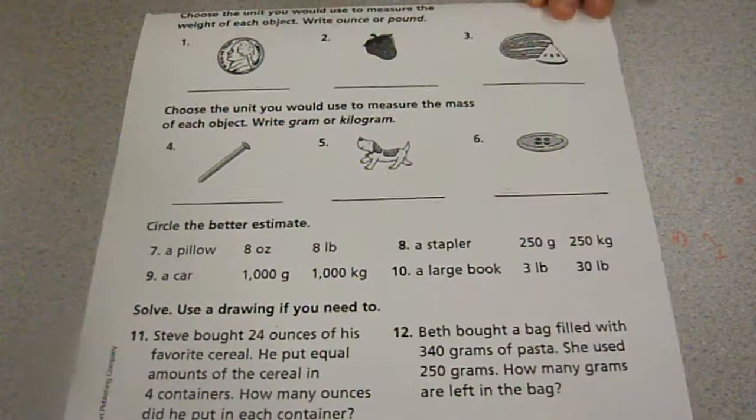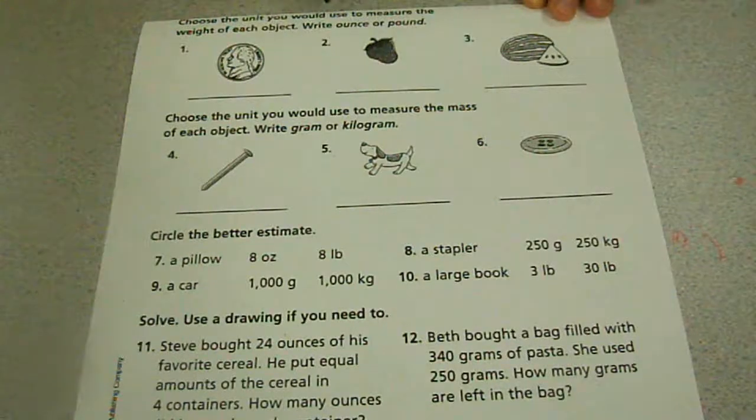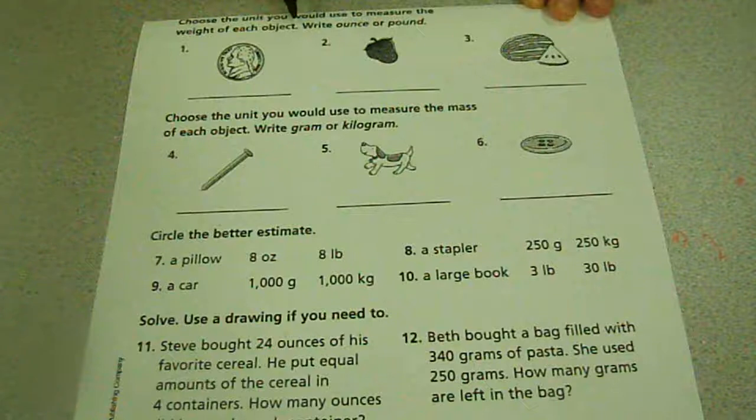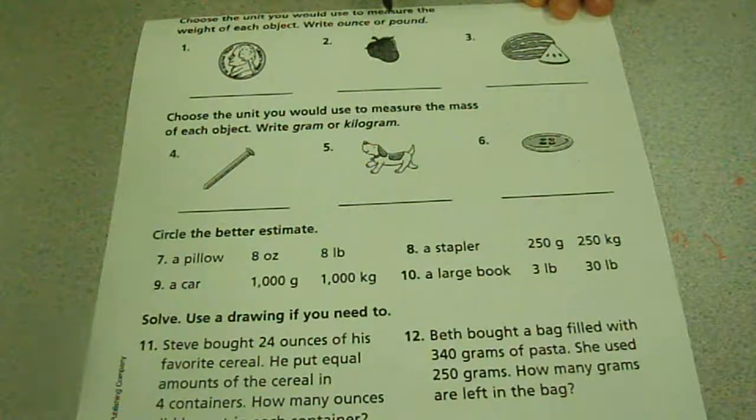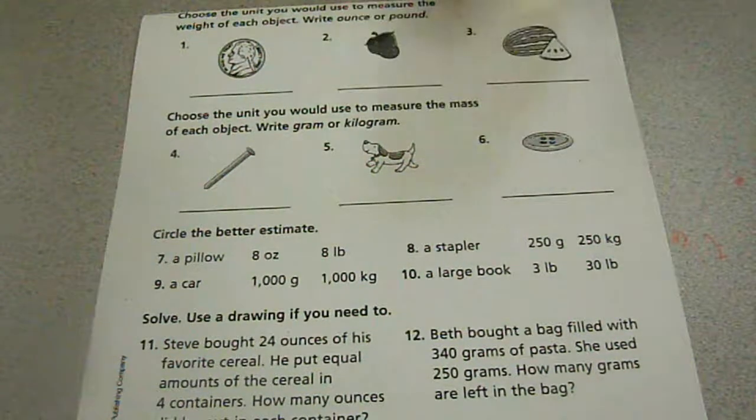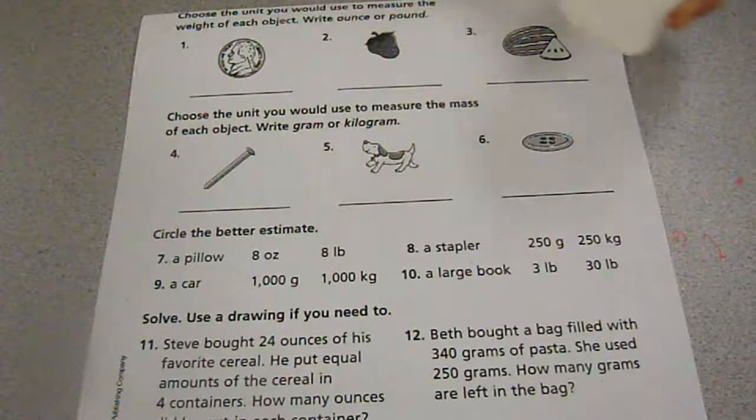Okay. Choose the unit you would use to measure the weight of each object. Write ounce or pound. At school we talked about ounce and pound. Pound is like a pound of butter, and an ounce would be like one of these huge marshmallows. So let's look at these.